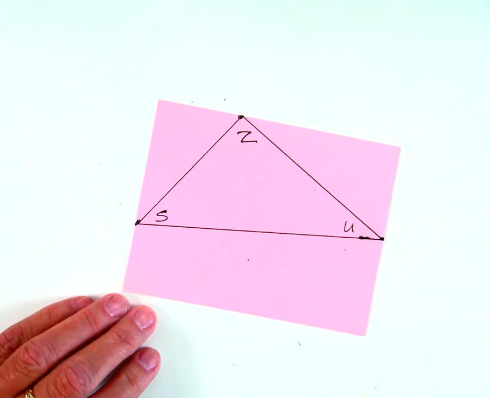Don't cut this apart yet. Don't tear it apart yet. We're going to do something with it first. So this one's going to be Suz. S-U-Z. So take up your cipher, draw a horizontal line. You'll need some room on top of it or below it. I'll do on top. It doesn't matter. Don't put a point this time.